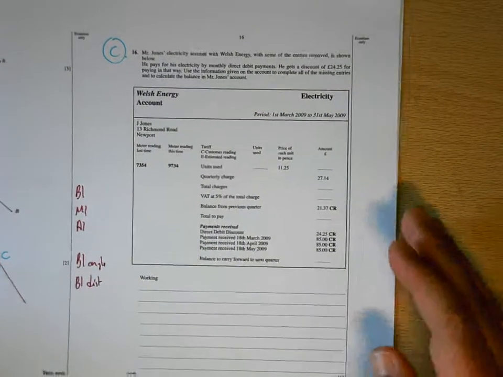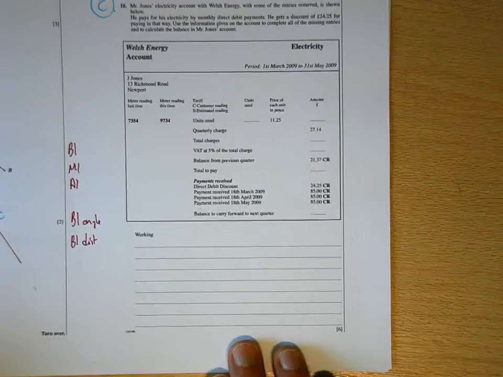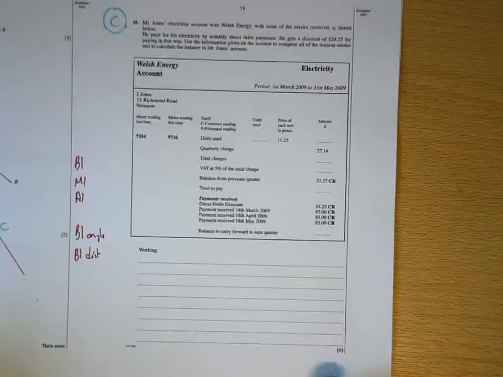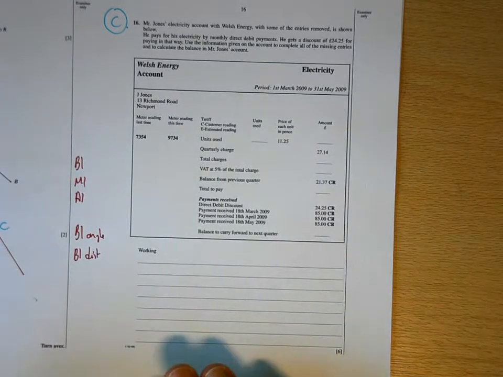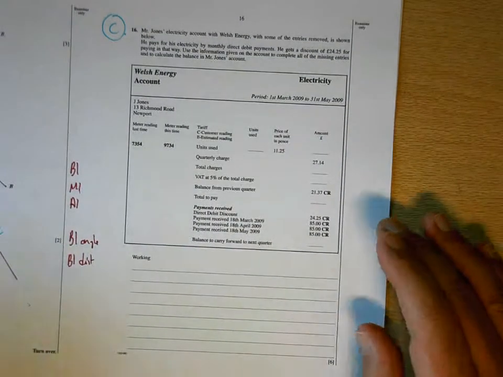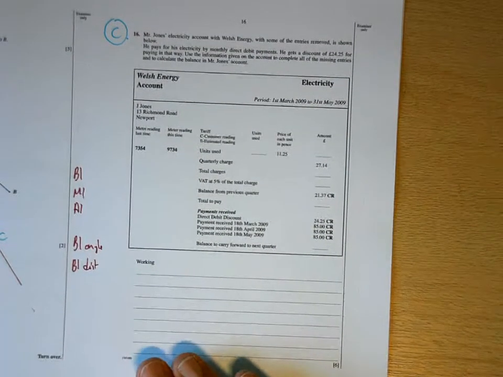Right, so moving on to the grade C questions then. This is utility bill, always worth a lot of marks, can be quite confusing, but if you practice them enough and you're disciplined in how you do it, it's fairly easy marks really. So let's take a look at this one.